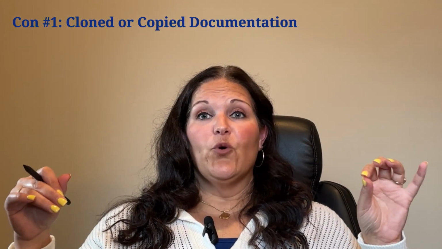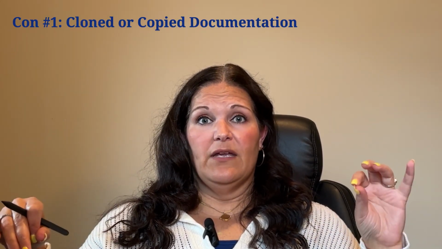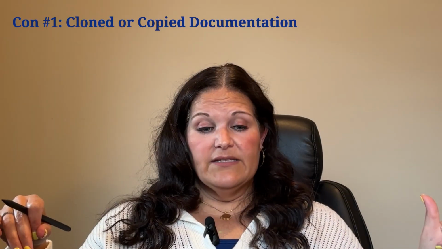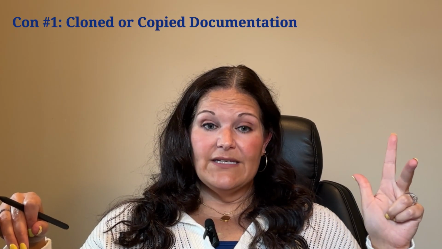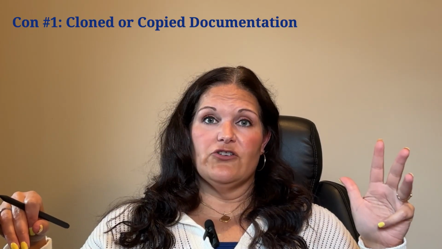Your risks for the cloned charts and the copying of notes are compliance exposure, Medicare audit concerns, medical necessity questions, and inaccurate patient records. I mean, to me, that's the number 1 con, and that is big enough that it makes me concerned, okay? But then we can talk about another con called template bloat.